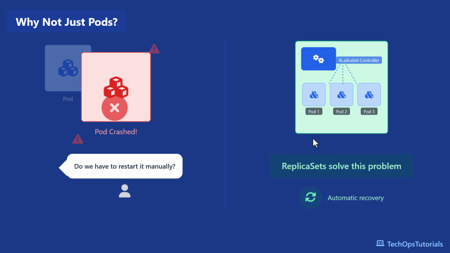Now let's think about pod for a moment. Imagine you are running your application in a pod and suddenly the pod crashes. What happened then? Do we have to manually restart it every time? That does not sound reliable, right? Especially if you are running a critical application on production. And remember, pods are designed to be short-lived, so using just pod in a production can be risky.